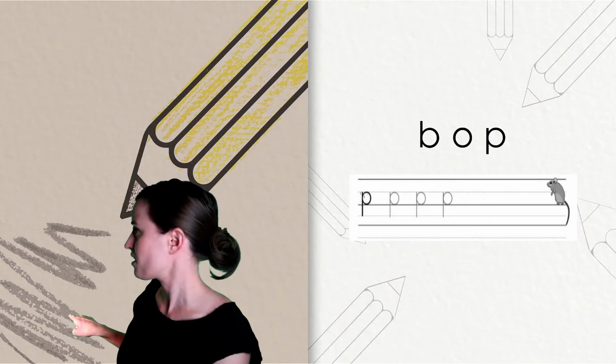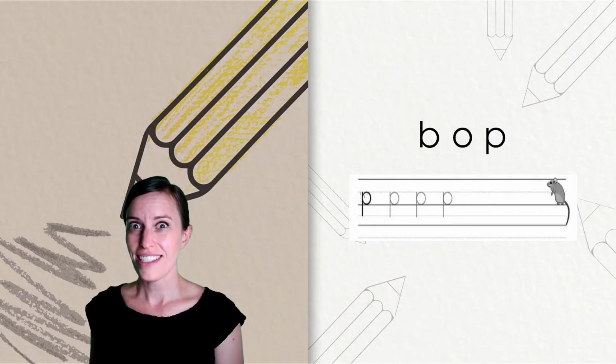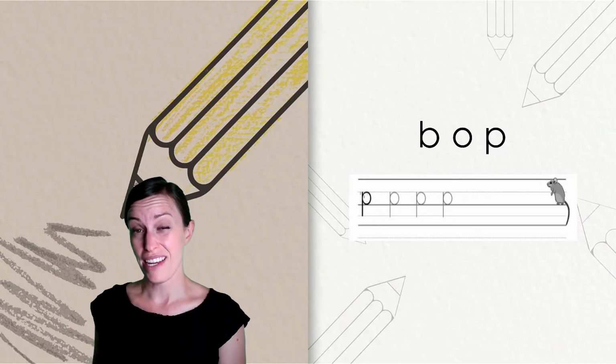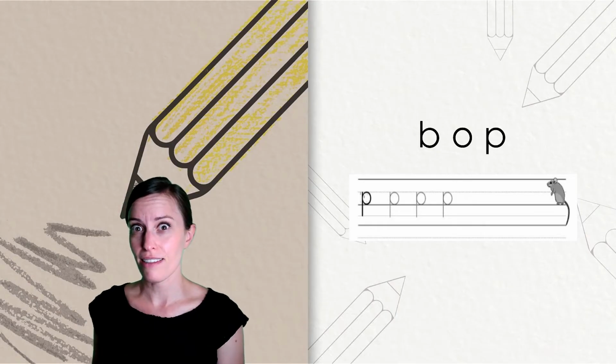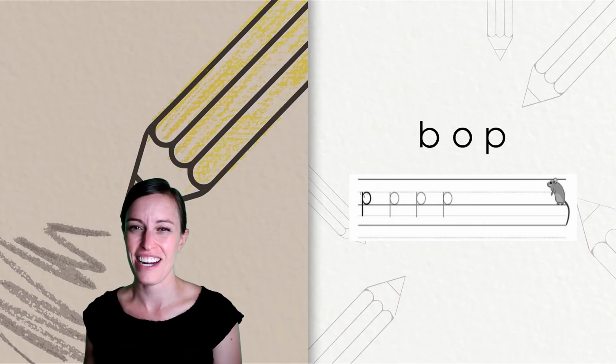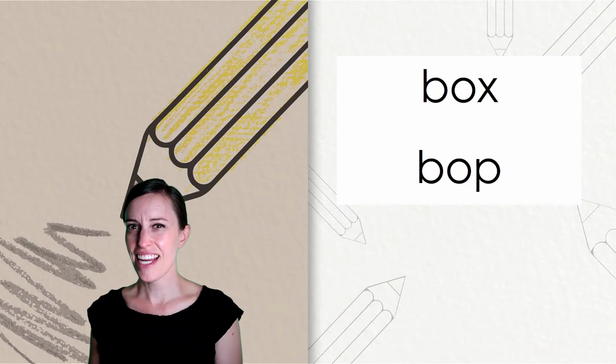You'll notice that the letters B and P look kind of similar. They're just flipped. So we will have to keep our eyes peeled and pay close attention to those letters. Let's take a look at these two words. What do they have in common?